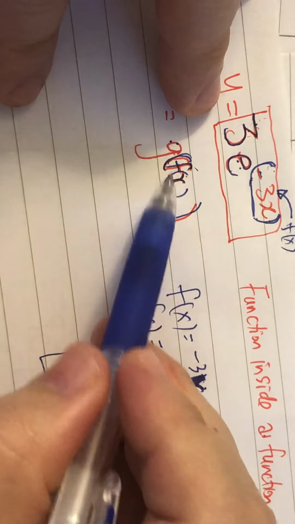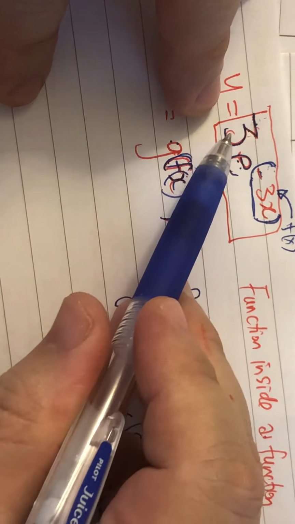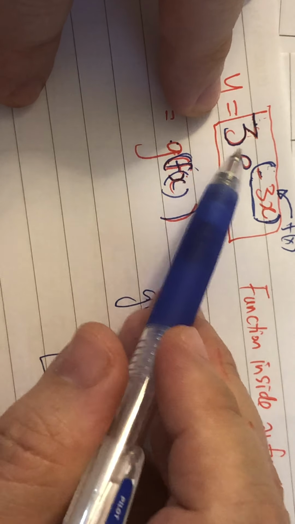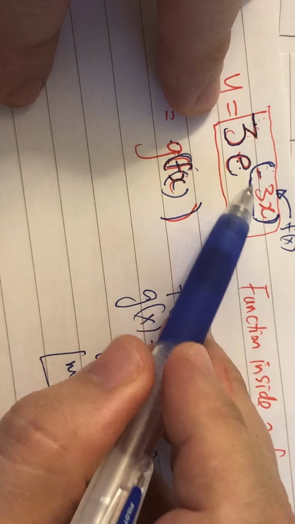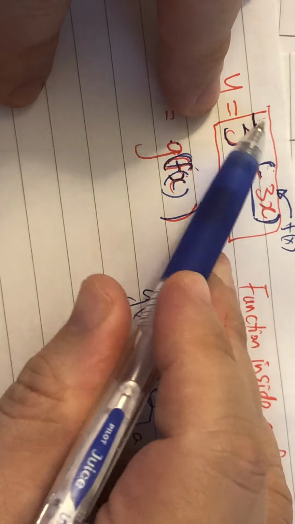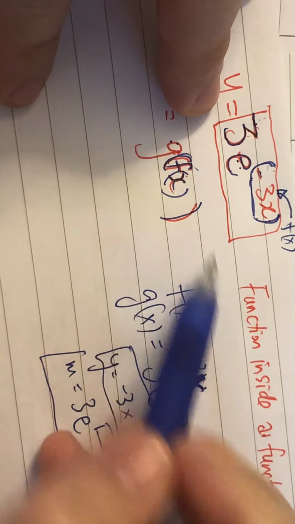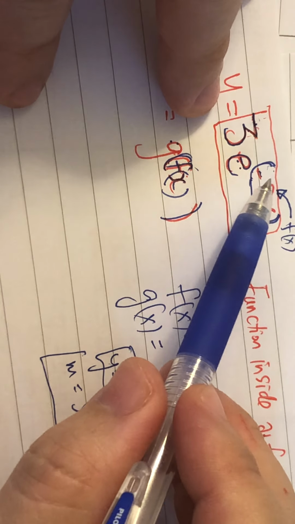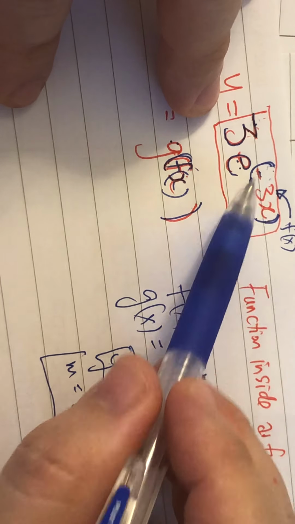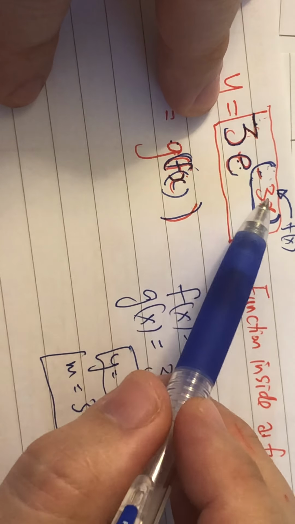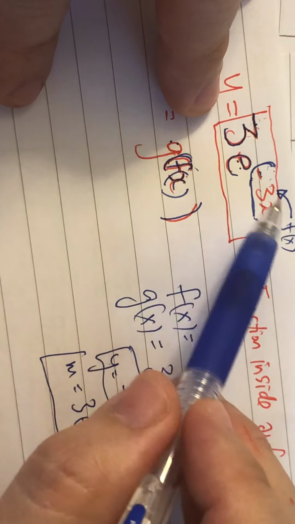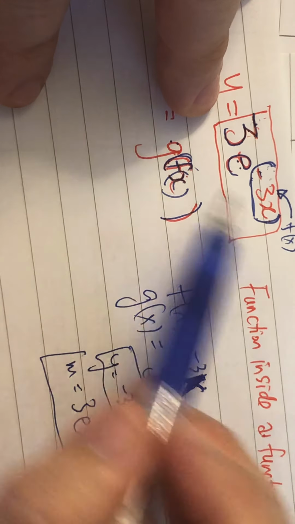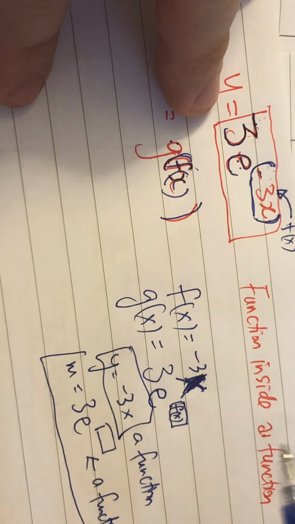So this is a function inside another function. Who is inside who? The f is inside the g. You got it?